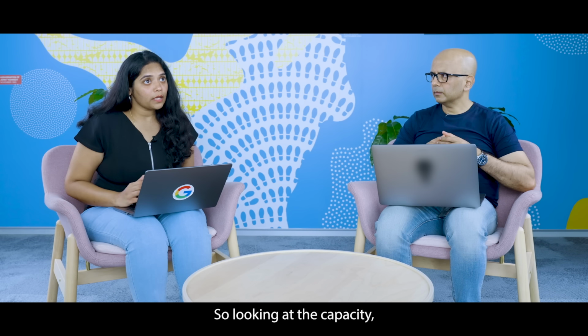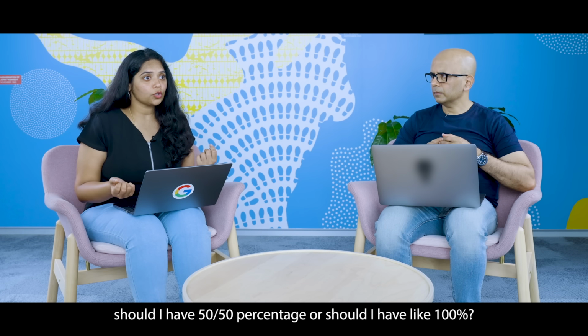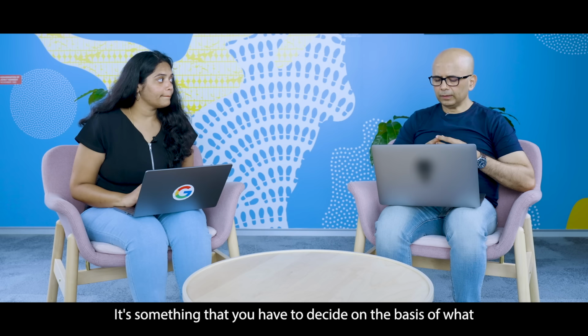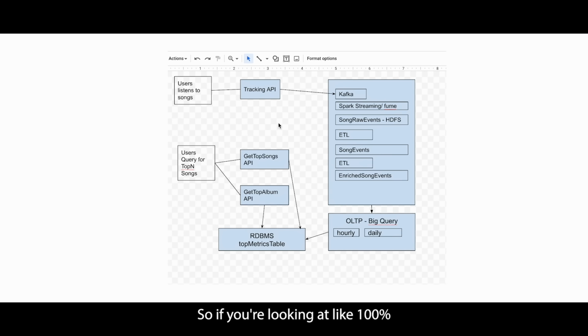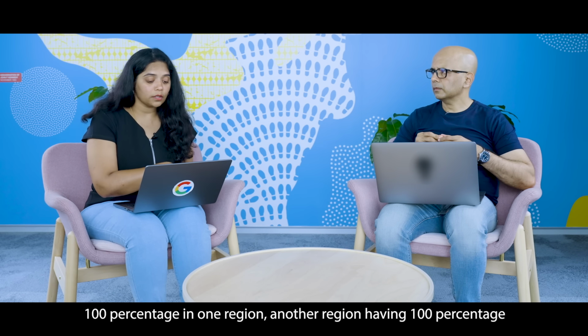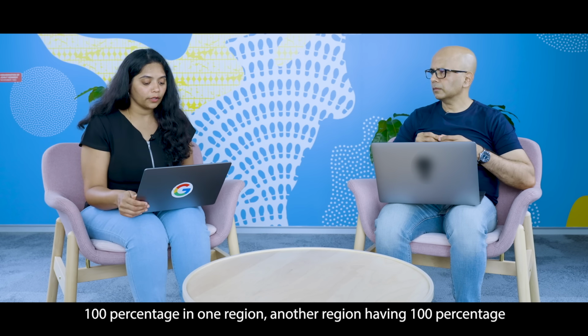So looking at the capacity, should I have 50-50 percent or should I have 100 percent? It's something that you have to decide on the basis of what the ROI is going to be. Yeah, so if you're looking at 100% no data loss and 100% data processing, then probably we'll have to go with 200 percent, 100 percent in one region and the other region also having 100 percent.